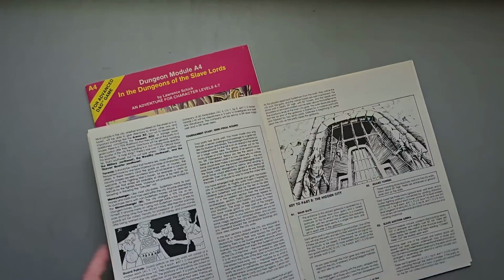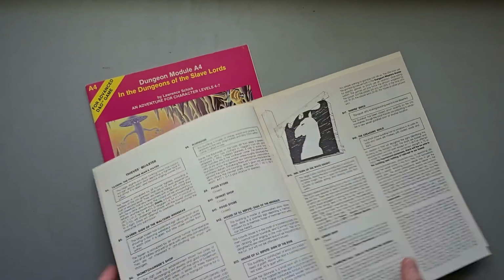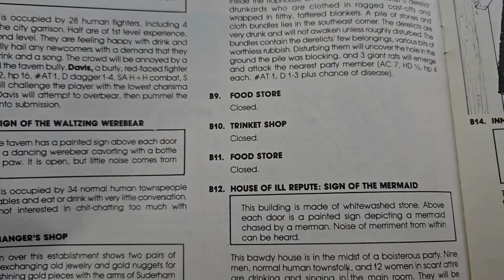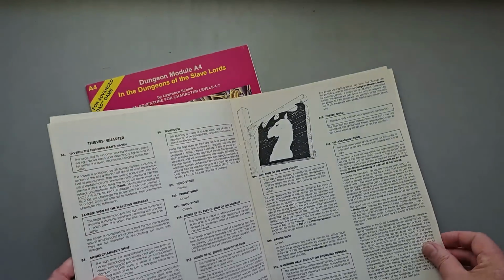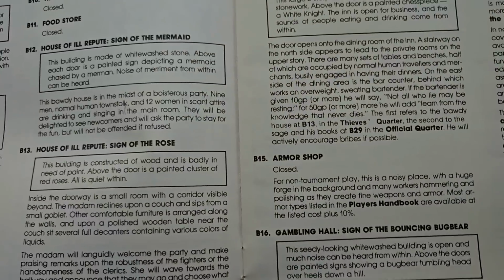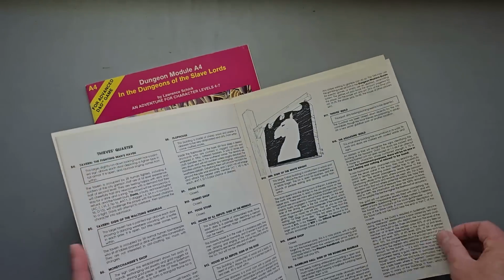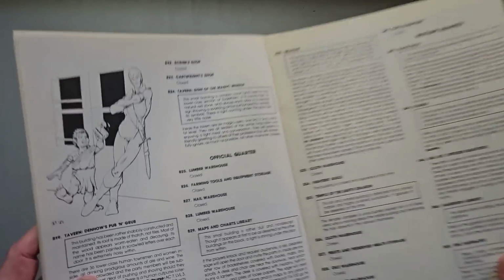So then you see, as it goes through to list this, like, look at this. B9, food store, closed. B10, trinket shop, closed. B11, food store, closed. And it just keeps going on. The armor shop is closed. B11, or B, whatever that is, 15. Okay. And then, I mean, just look at this page.